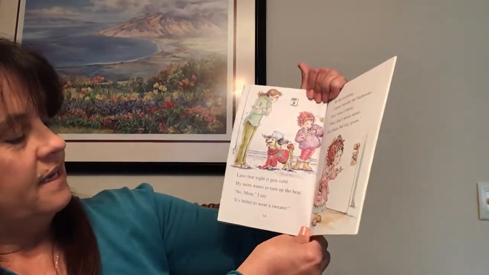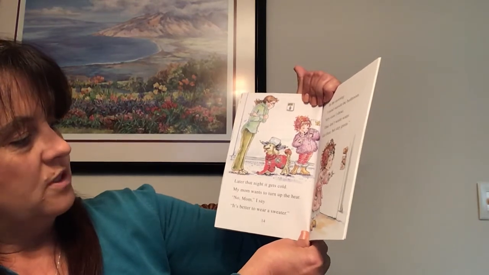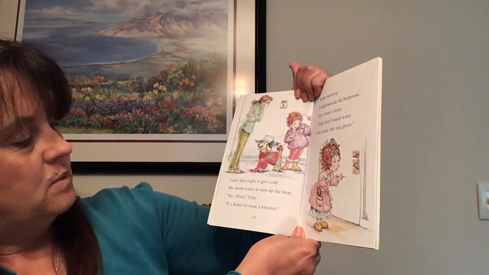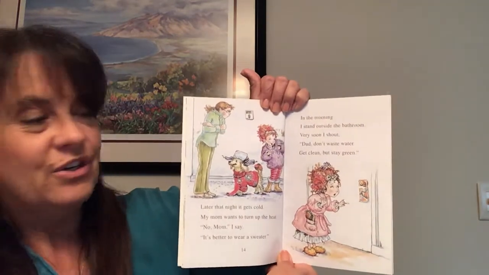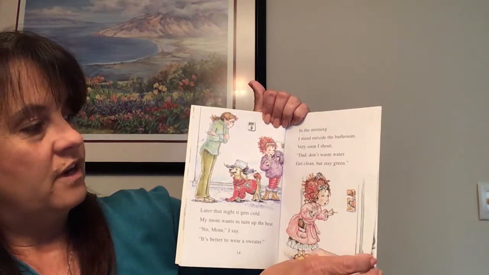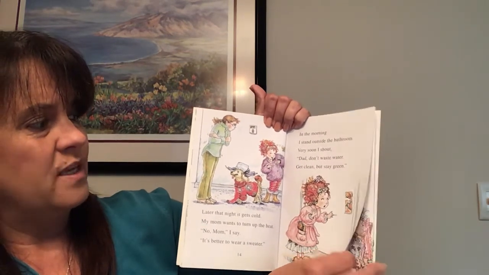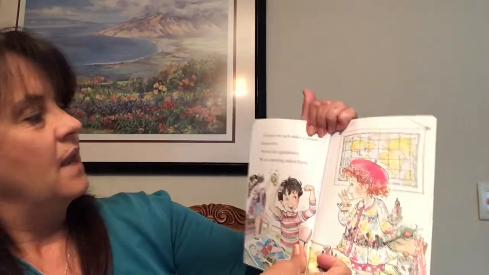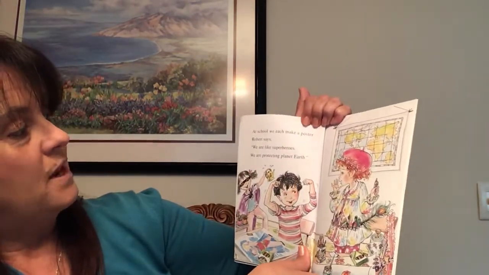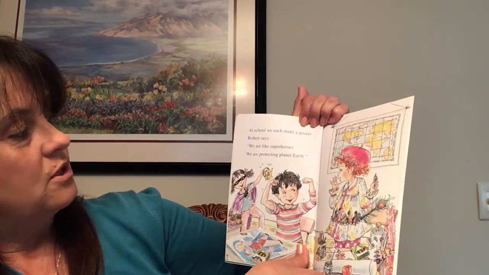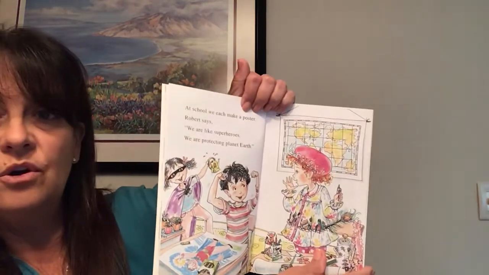Later that night, it gets cold. My mom wants to turn up the heat. "No, Mom," I say, "it's better to wear a sweater." In the morning, I stand outside the bathroom. Very soon I shout, "Dad, don't waste water. Get clean, but stay green." At school, we each made a poster. Robert says, "We are like superheroes. We are protecting planet Earth."